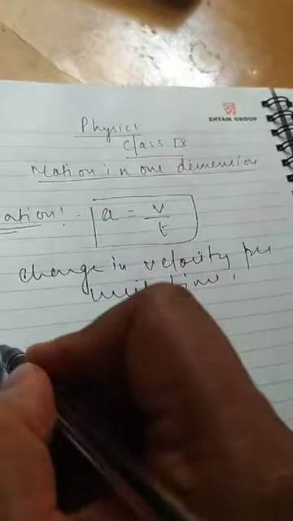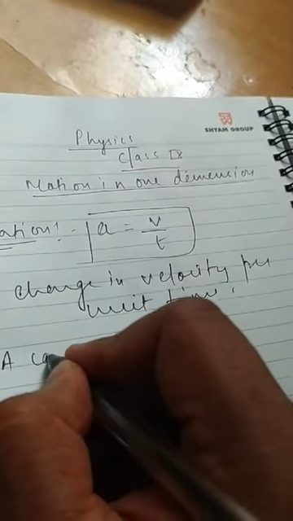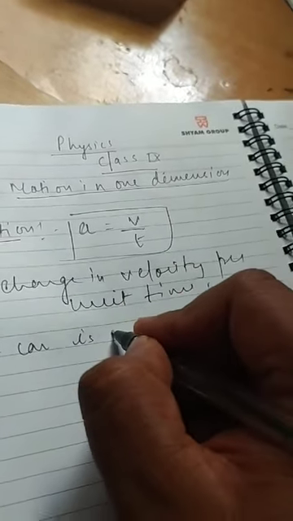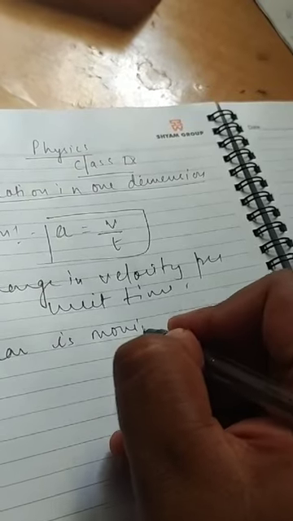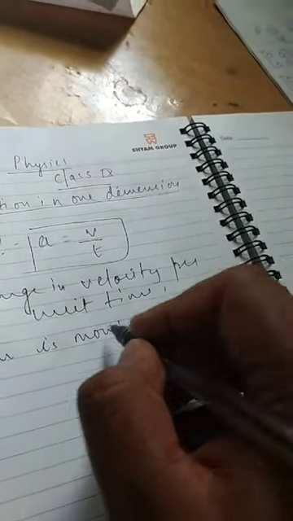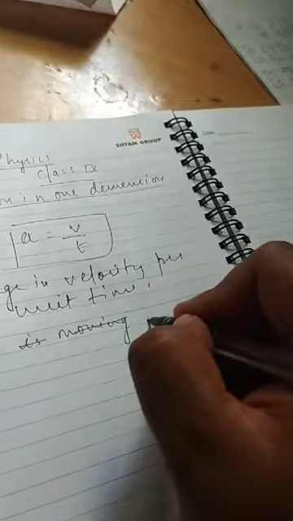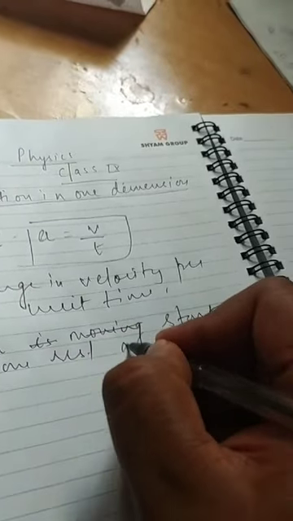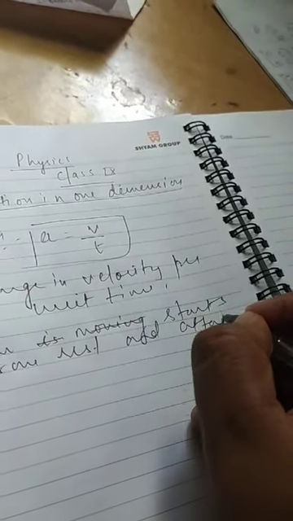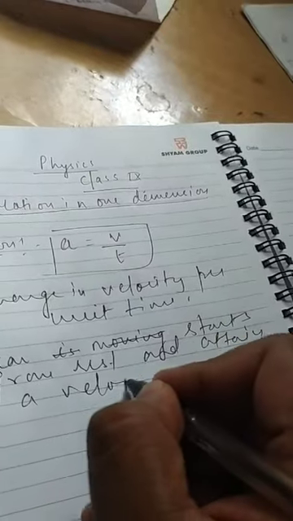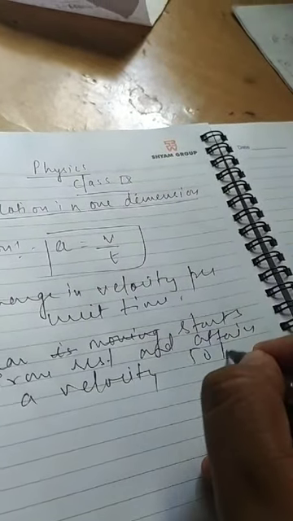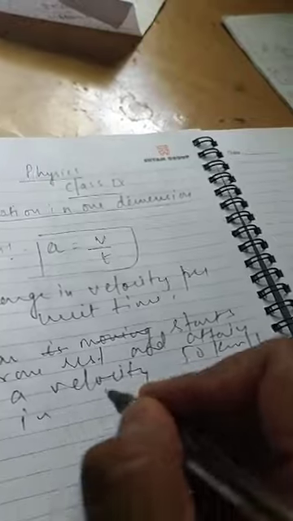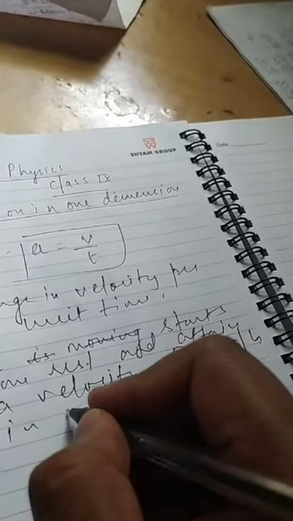If we say a car is moving, a car starts from rest and attains a velocity of 50 km per hour in 5 minutes.